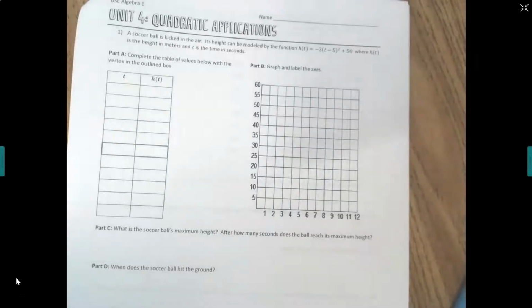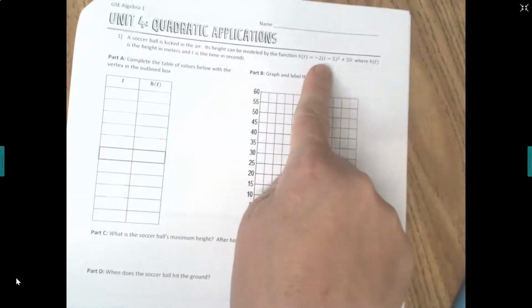So in this scenario, we have a soccer ball that is kicked in the air. The height can be modeled by, and it gives us an equation. Whenever they give you an equation, we're going to graph that. It's going to make our lives much easier.